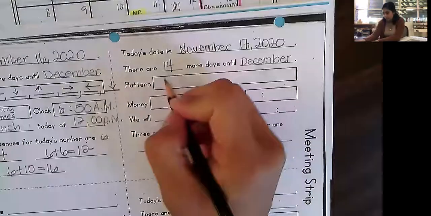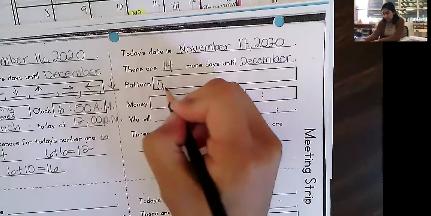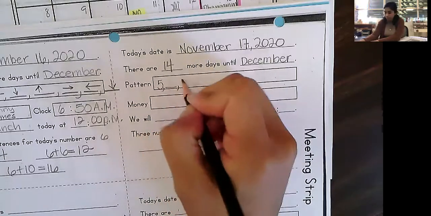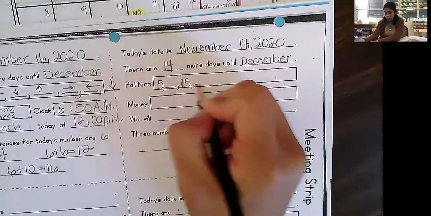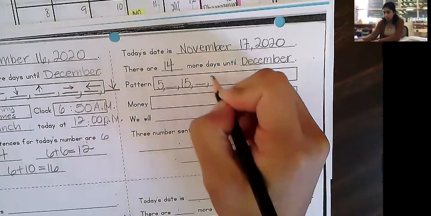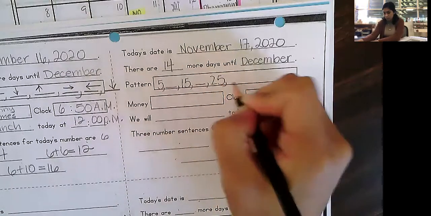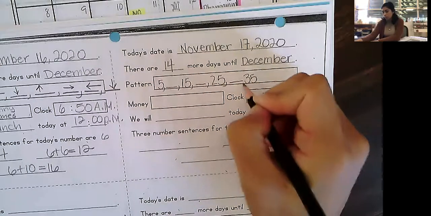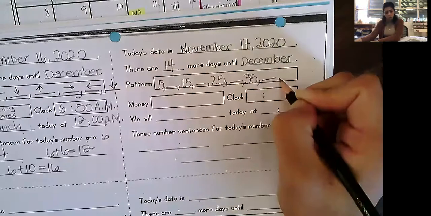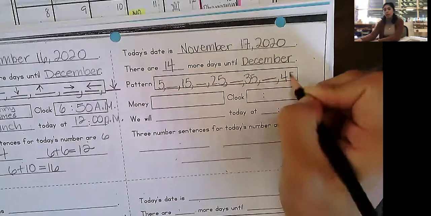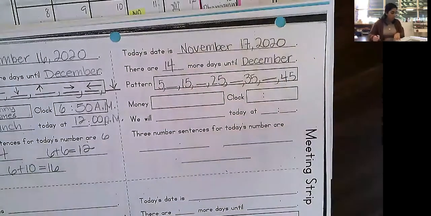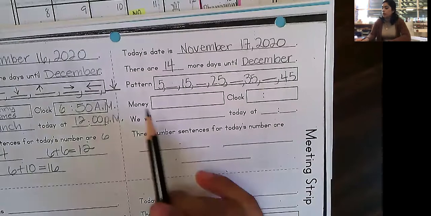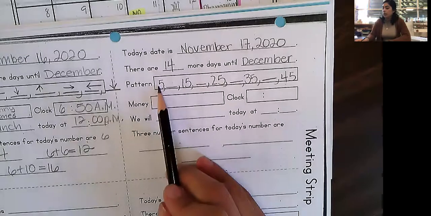And our pattern for today is this. Go ahead and fill that out. Put pause if you need more time. Okay. I think it's going up by 5.